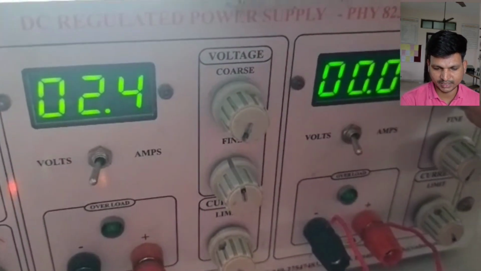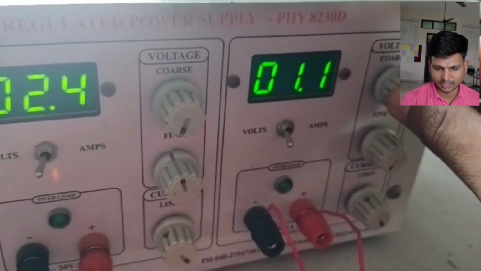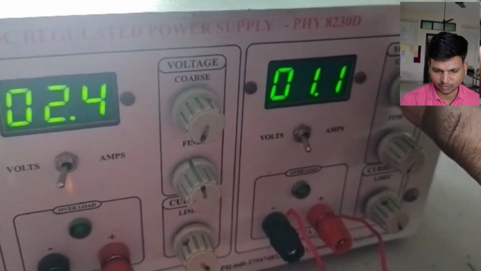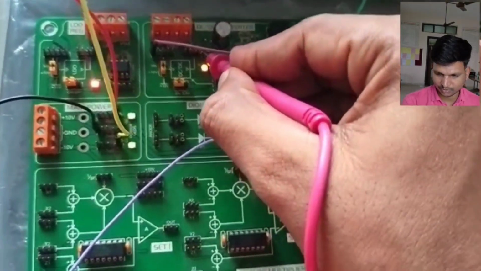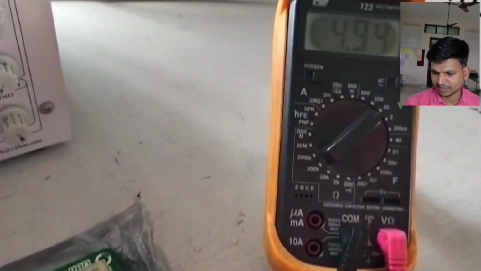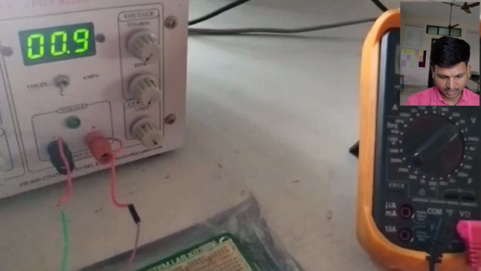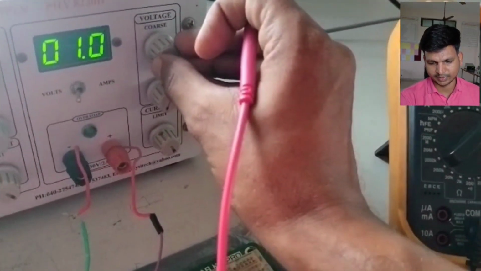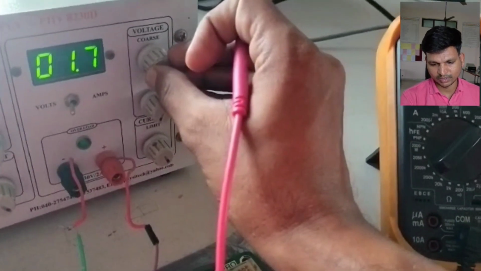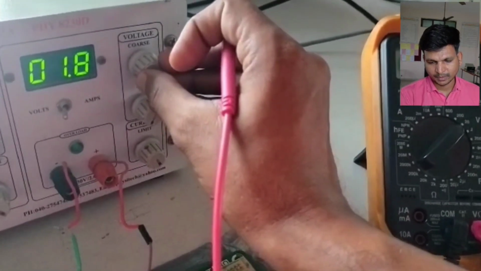Now I'm going to change the power supply. For example, I'm going to keep 1 volt. For 1 volt, we verify with the same procedure. See here, everyone: in the digital multimeter we get the same reading, 4.94. For your understanding, I'm going to show one more reading, at 2 volt.